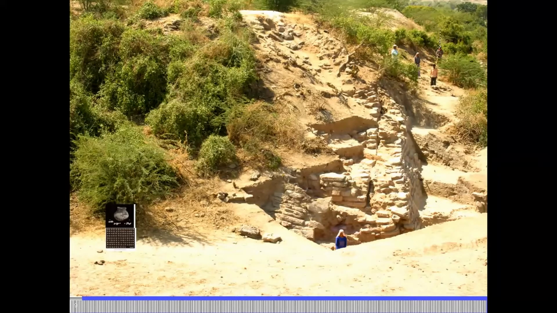This is the northeastern corner of the site. You can see you have a fort wall, then you also have something outside. This outside is an addition to the fort wall, and the inner line is actually the outer face of the fort wall here. This is the northern arm of the fort wall.